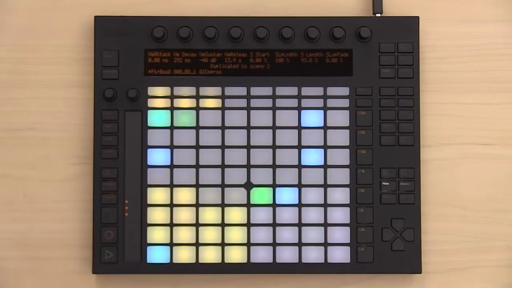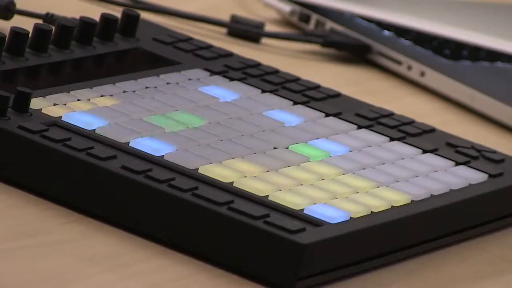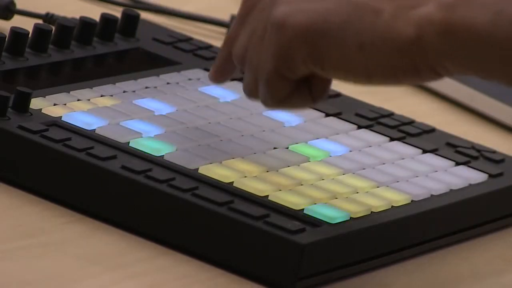I press the duplicate button to duplicate the loop and its contents. Duplicate creates a copy of the material I'm working on. This allows me to create new variations without affecting the original loop idea.